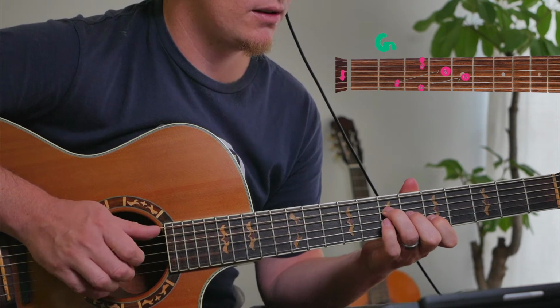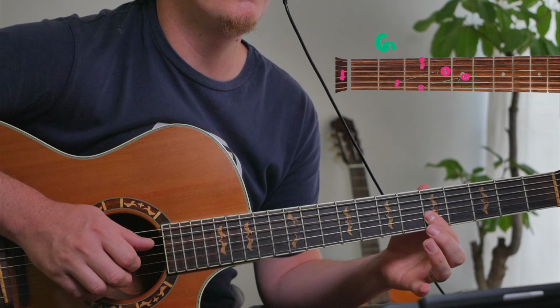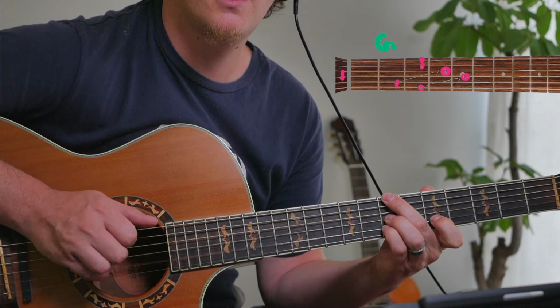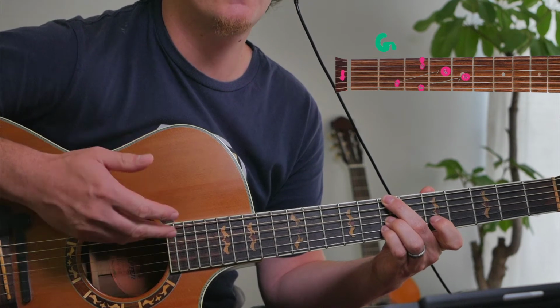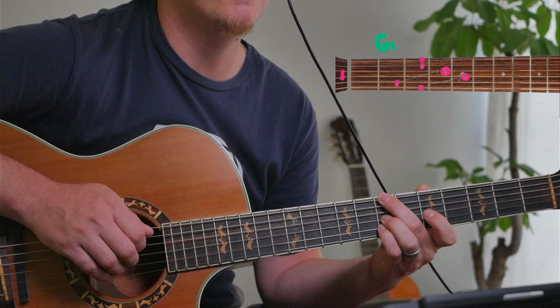So I can go. And now I'm using this E over here. So if I'm in B minor, I can still use that E because I'm borrowing it from the A chord. It's borrowed notes, just borrowing them from the other chords inside of the key.